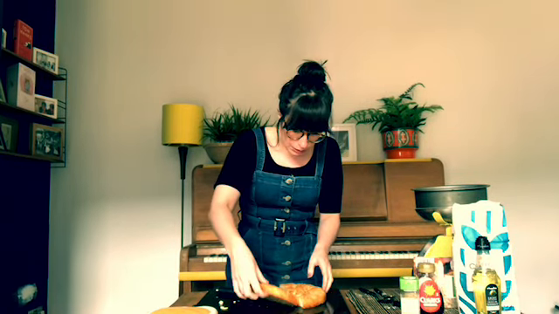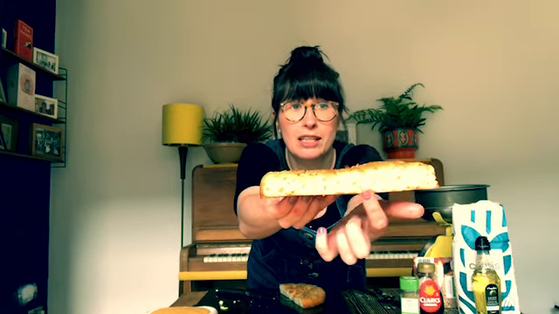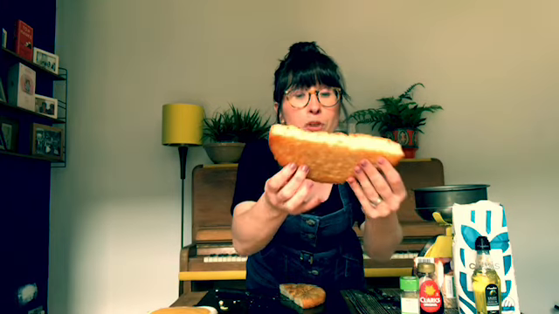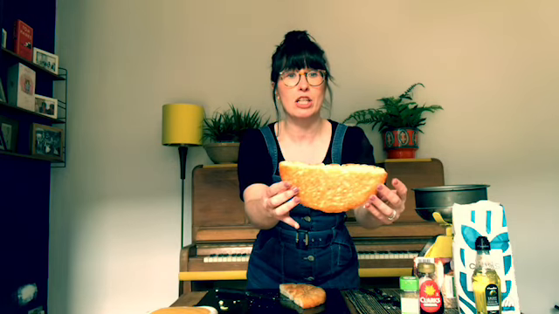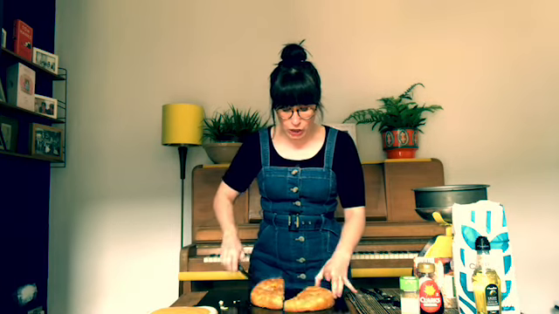Okay. We can see all that steam, but if we look at the centre of that, look at all these air pockets that have been produced because of the carbon dioxide that's been produced during fermentation. So I've got a really well aerated bread. It's got a golden brown finish on it, really crispy outer shell, perfect focaccia.